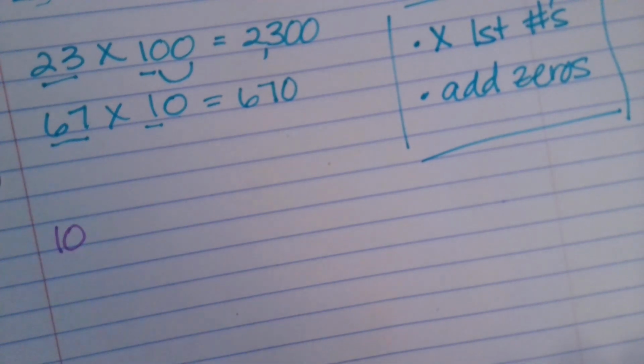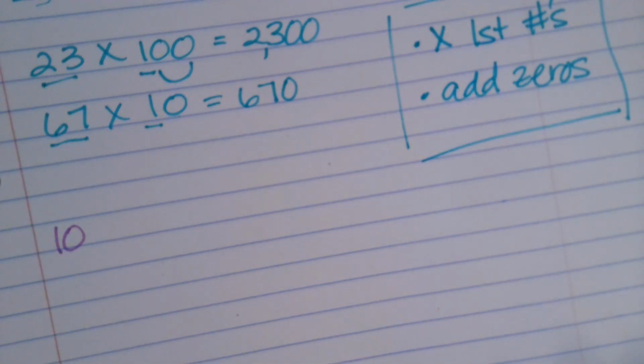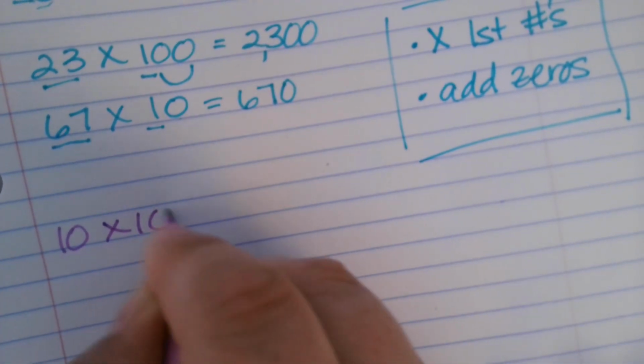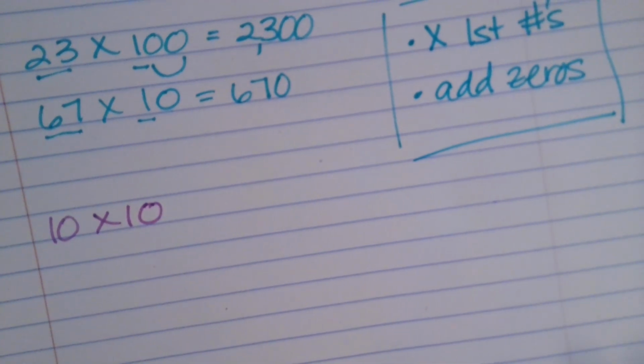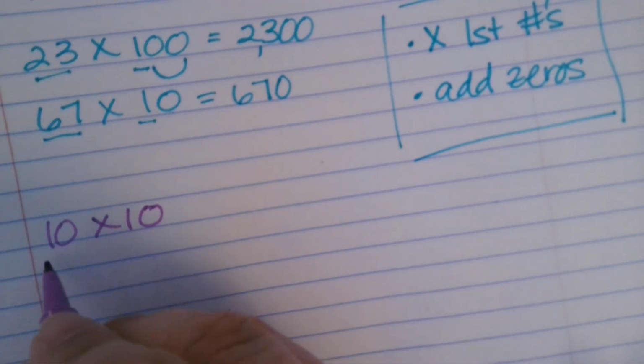All right. So what if I start looking at this? I said we're multiplying by 10s, 100s, and 1000s, right? So if I have like 10 times 10, how can I look at this and solve it? Following the same set of rules. Odichi. So 1 times 1 equals 1.